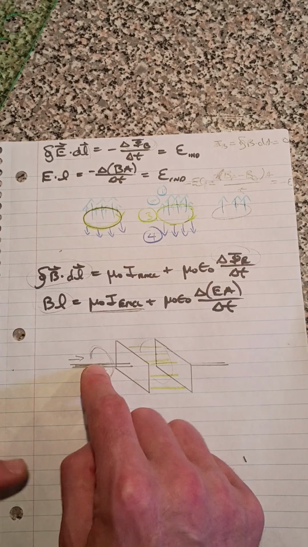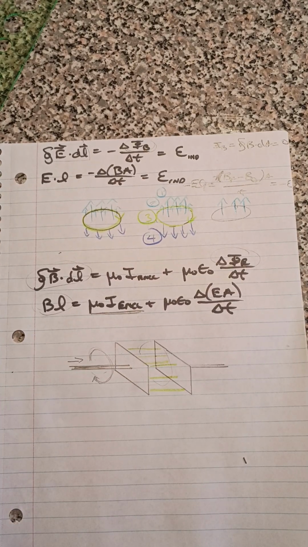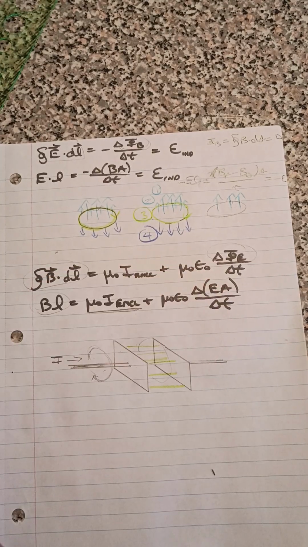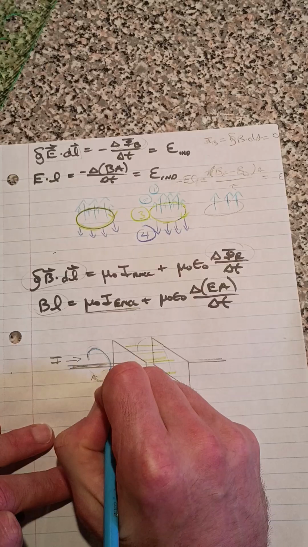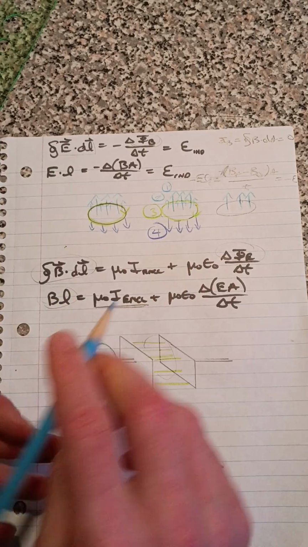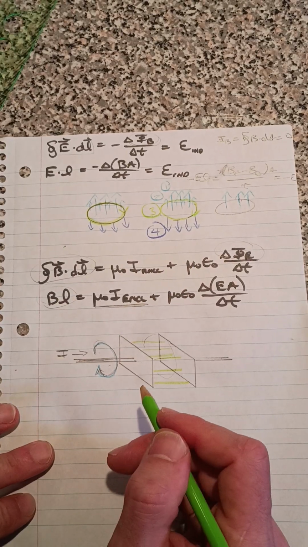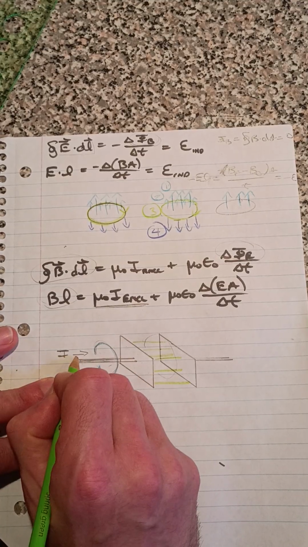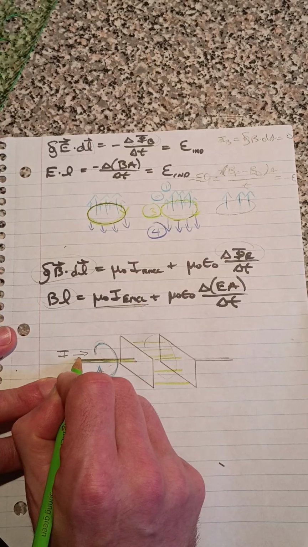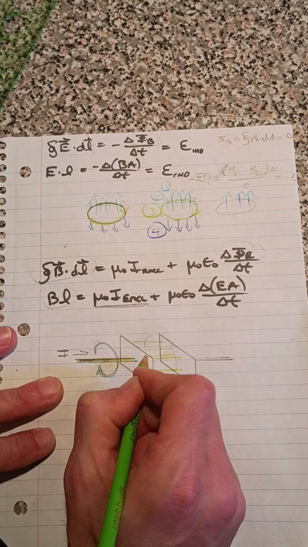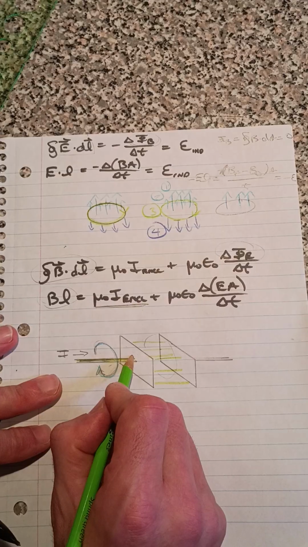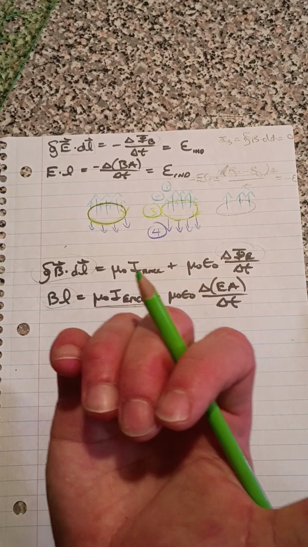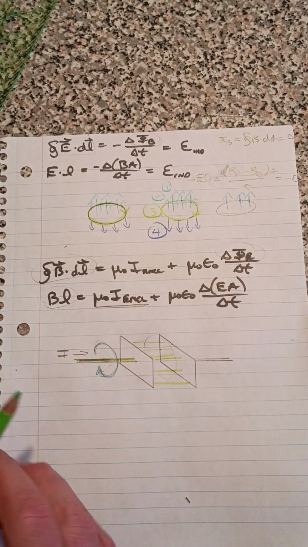Okay, so let's look at the first part. Current is moving to the right. Positive charges. Using the right-hand rule, we can say that the magnetic field line is this way, right? And why is this happening? It's because charge is moving through a current carrying wire, so we know using the right hand rule which way this magnetic field line will go.